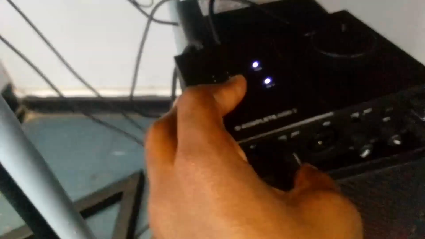And by turning the gain knob, you may see the signal move when I tap the mic. I tap the mic and you can see the signal. You can actually hear my vocal as I speak if I had headphones on.